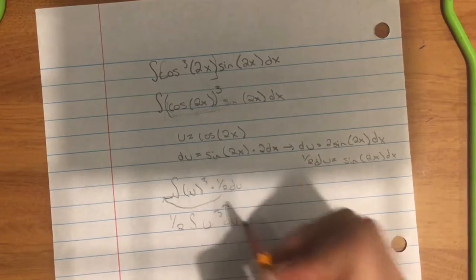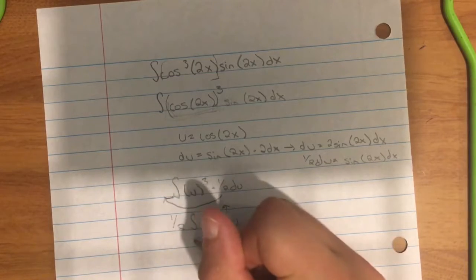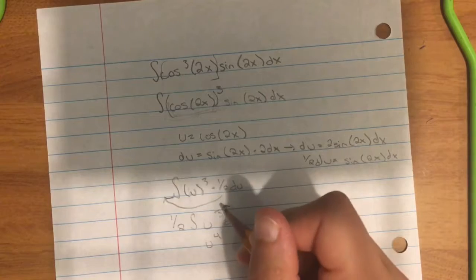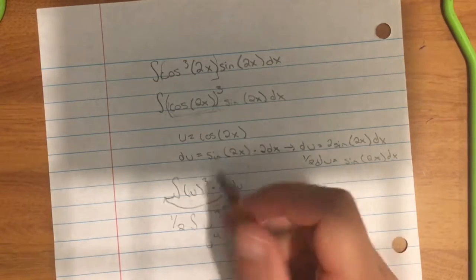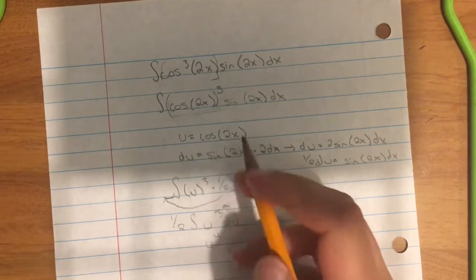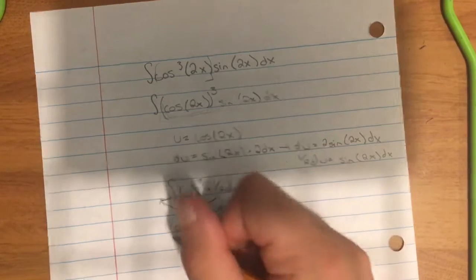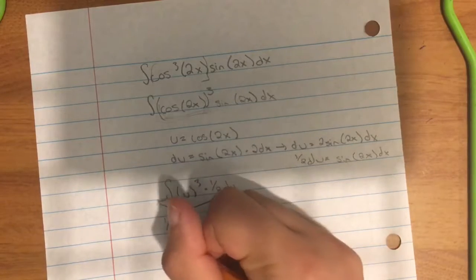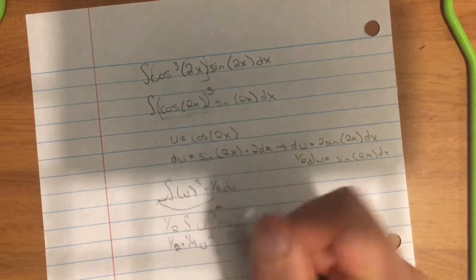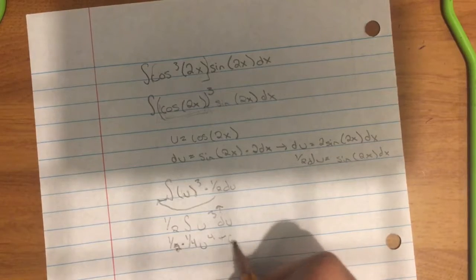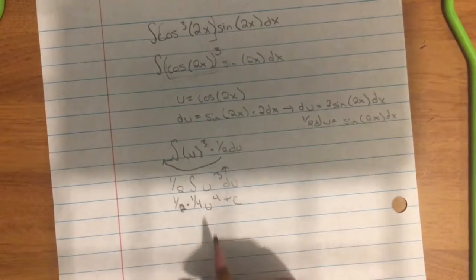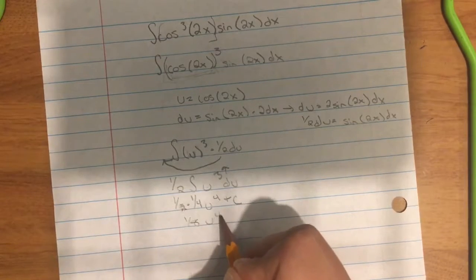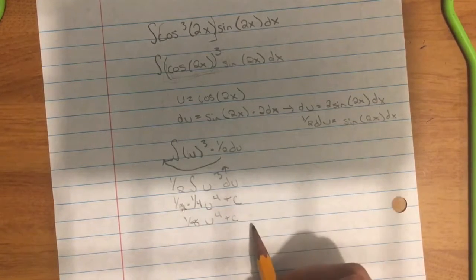We raise our power by 1, so we get u to the fourth, and then we need to divide our constant multiplier by 4, so we get 1/2, that's 2, I promise, times 1/4 plus c. And then we can simplify that to be 1/8 u to the fourth plus c.